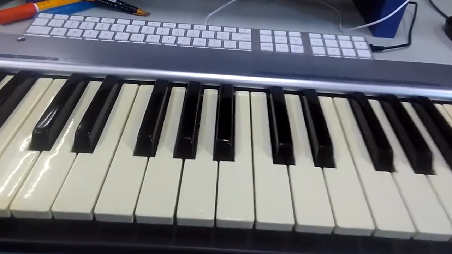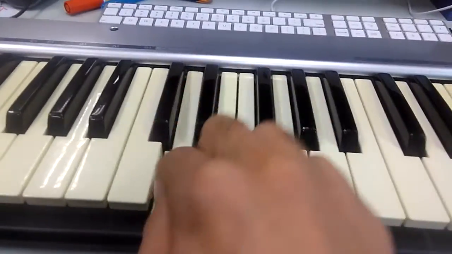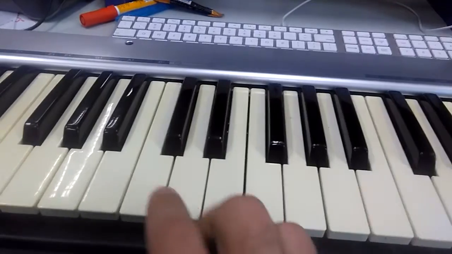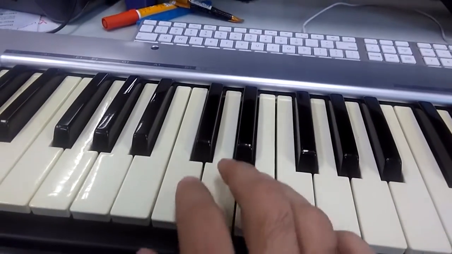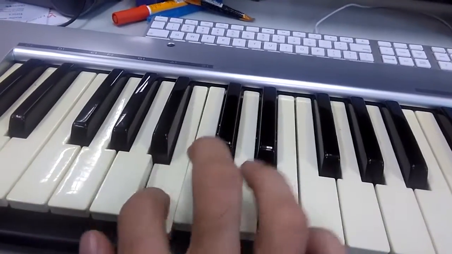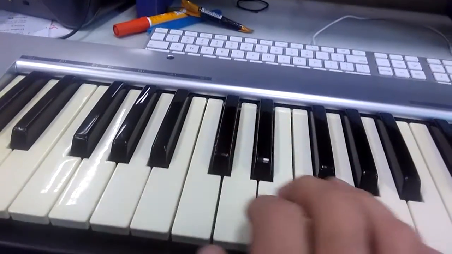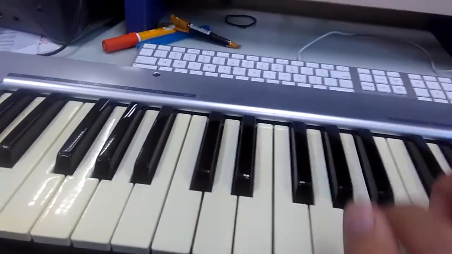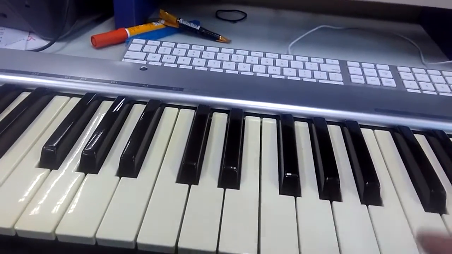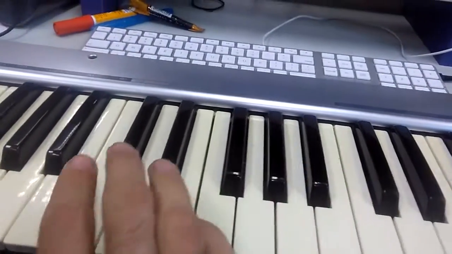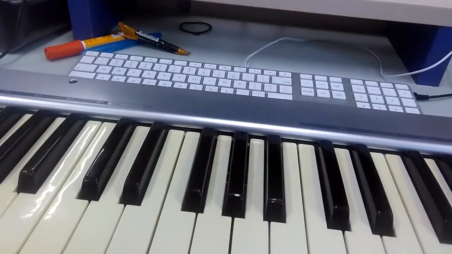So yeah, just to summarize, moving up one by one is going up by semitones. Moving up two semitones at a time is a tone. Okay, semitone, tone. These black keys are called accidentals.